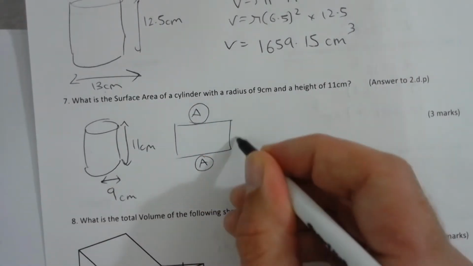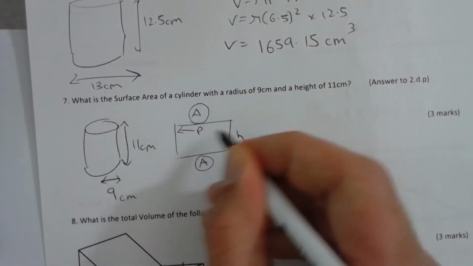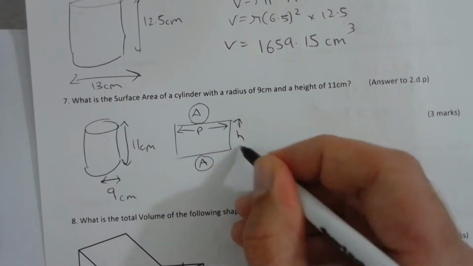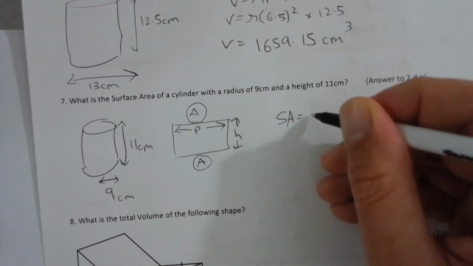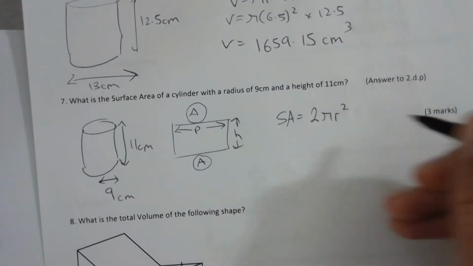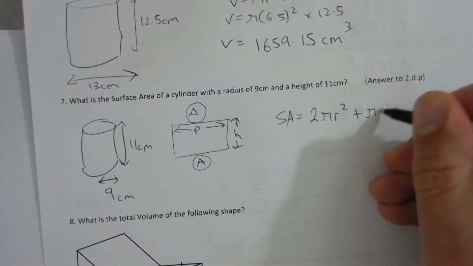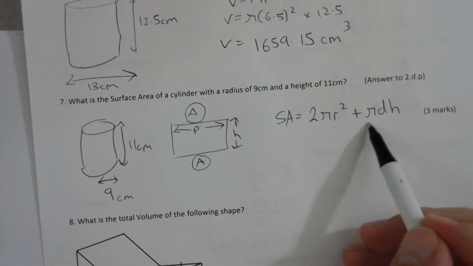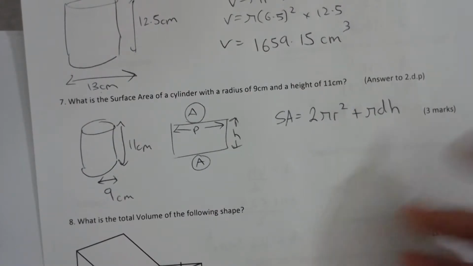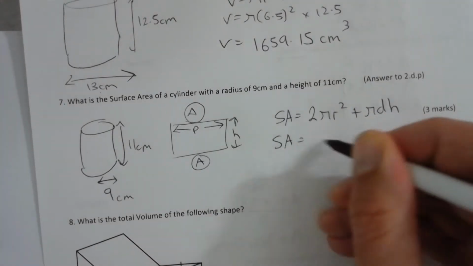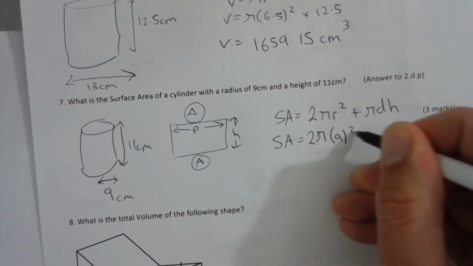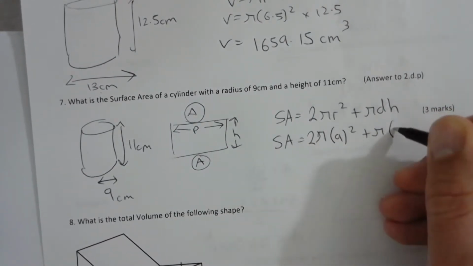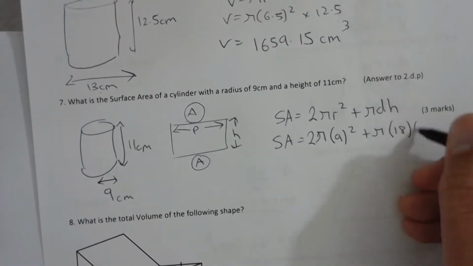2a plus the perimeter of the circle, which is called the circumference, times the height, if you will. Or you could just learn the formula. So the surface area of a cylinder is 2 area, which is pi r squared, plus pi dh. Some people use 2 pi r, I use pi d. Let's just substitute it in. 2 times pi times the radius, which was 9 squared, plus pi times the diameter times the height.